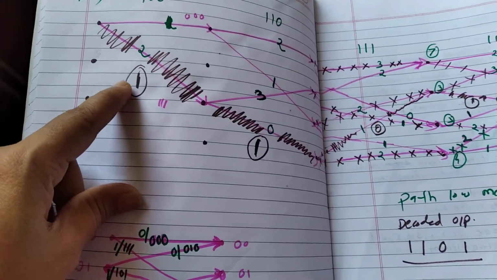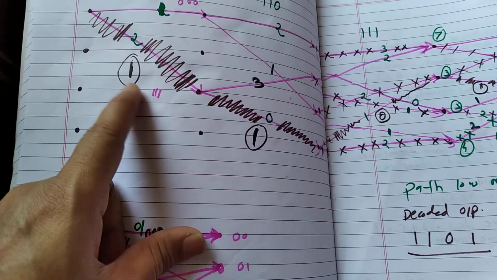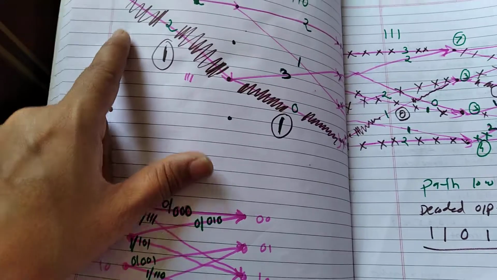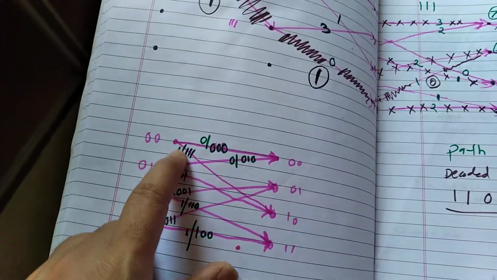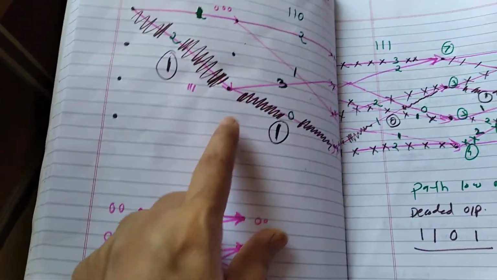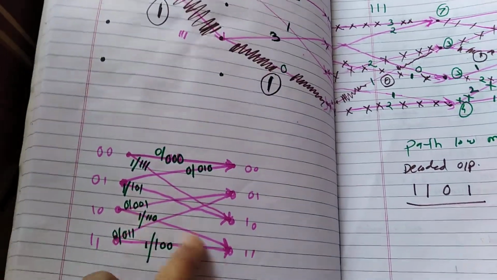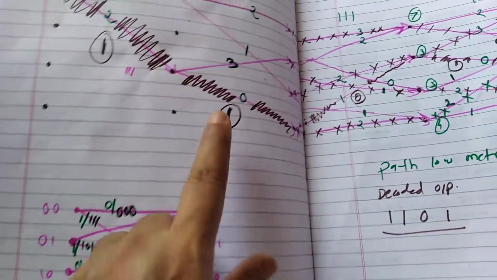Now on following this path you have to write what the inputs could be. On this line the input is 1. Then on the third point, the line going here, the input is 1.